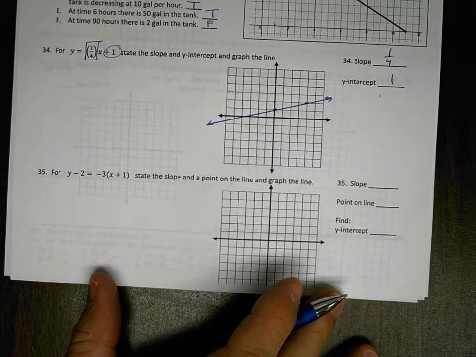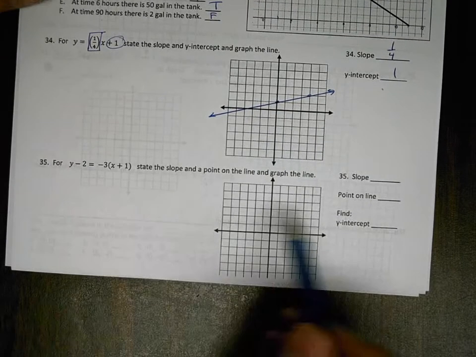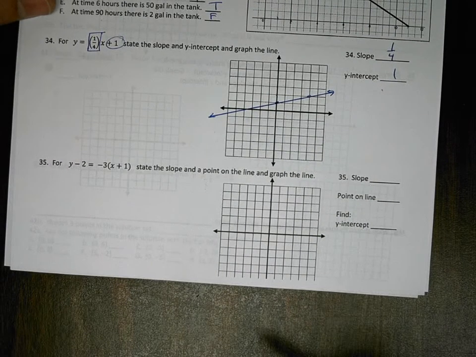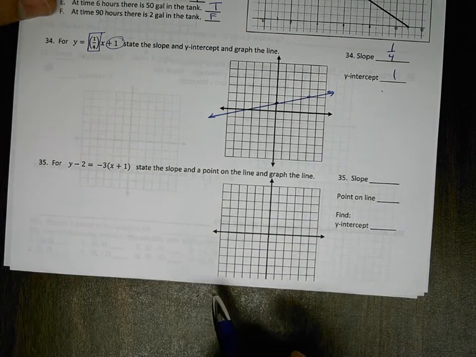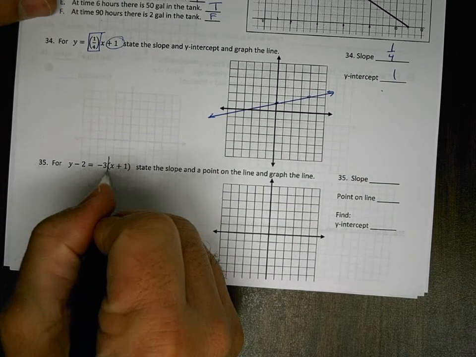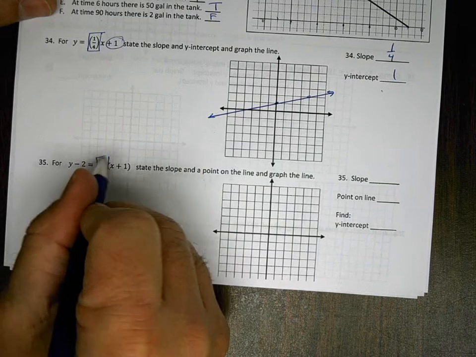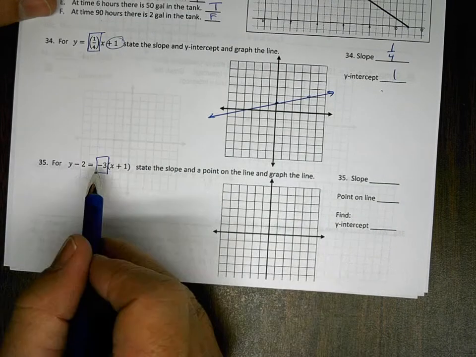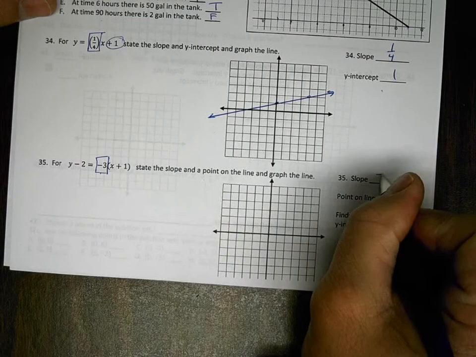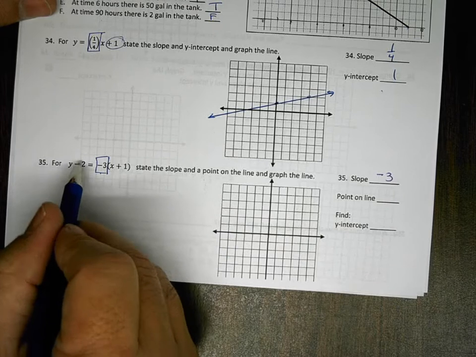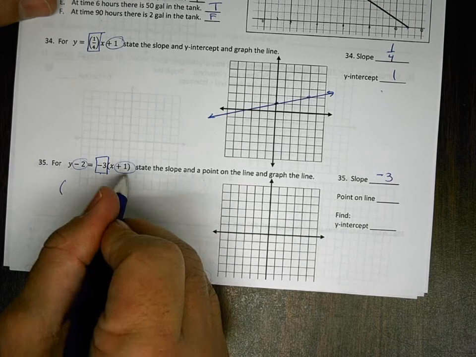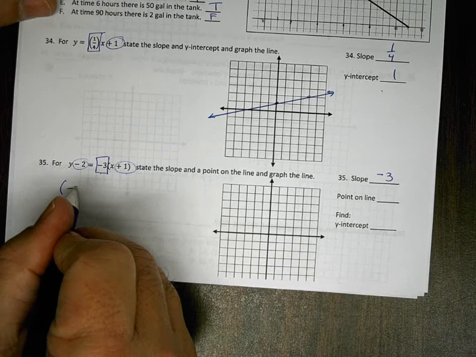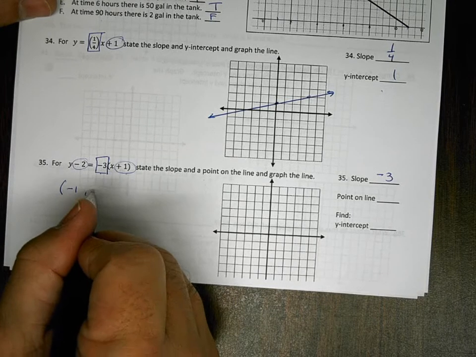All right, number 35, we want the slope and a point on the line. All right, so it's pretty easy when we have this. This is called point-slope form. So the slope will always be in front of the parentheses when it's in point-slope form. So it's -3. And a point on the line, remember, is always the opposite of these two. So our point would be -1 and +2.